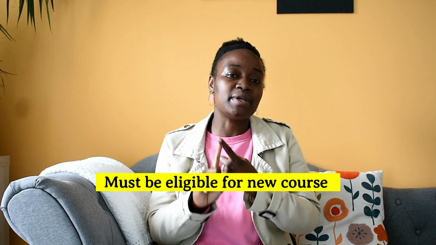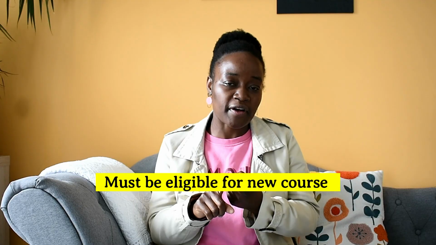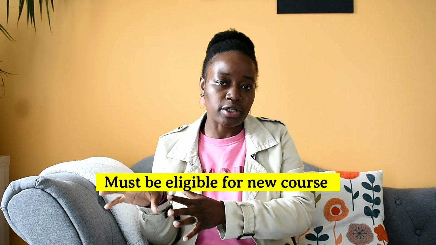This process also has requirements, and the first requirement is that you must be eligible or you must qualify for the course that you want to go into. If you are selected for nursing, for example, and you want to go into medical laboratory science, you must be eligible to do medical laboratory science, in that your cluster points must meet the cluster points of the course you want to go into.